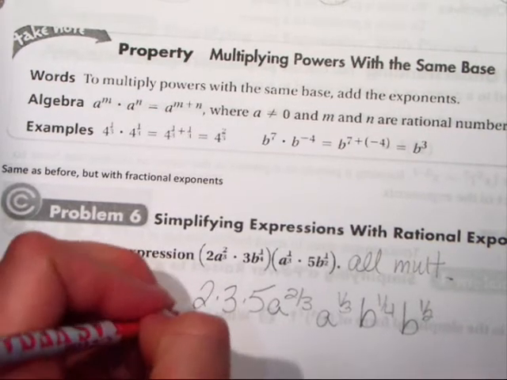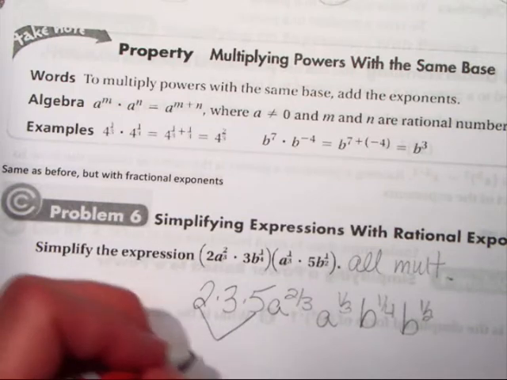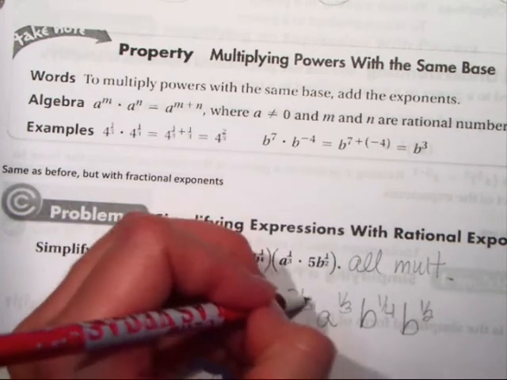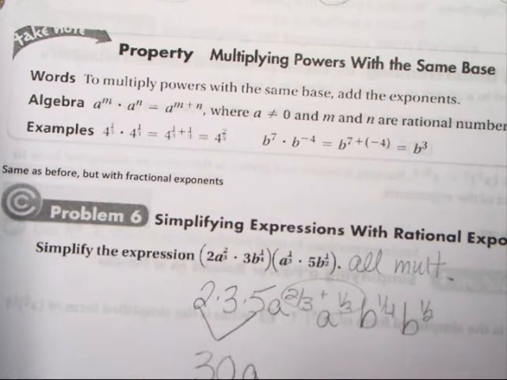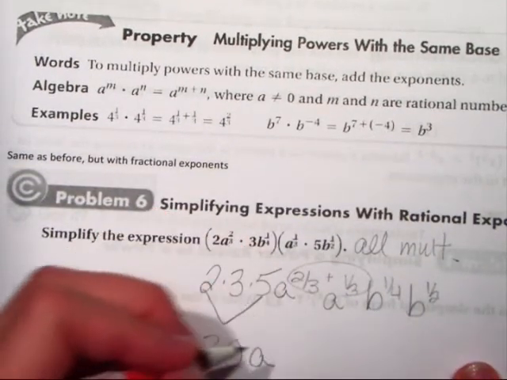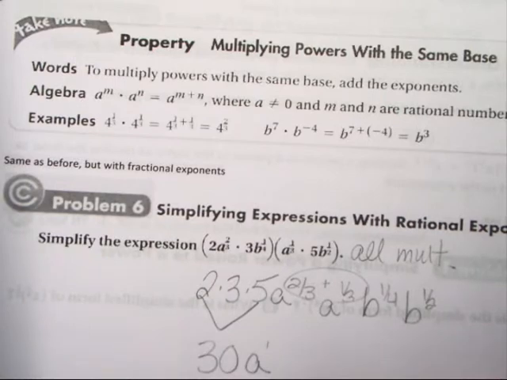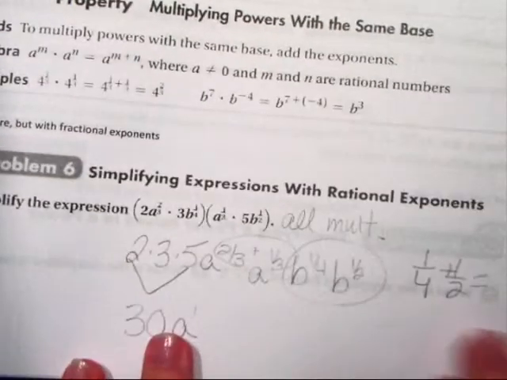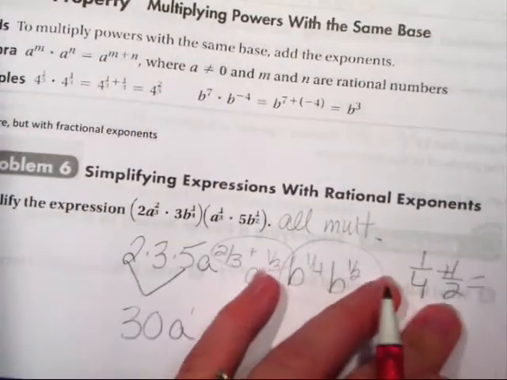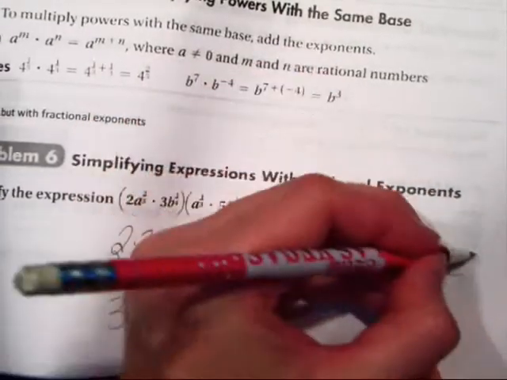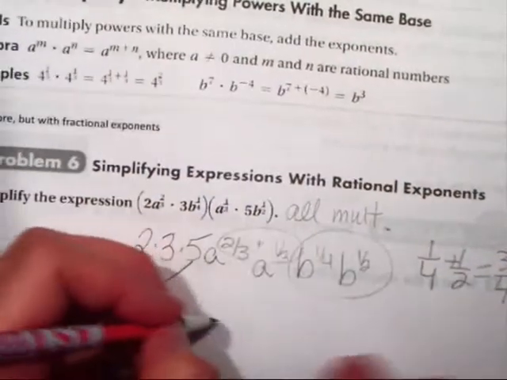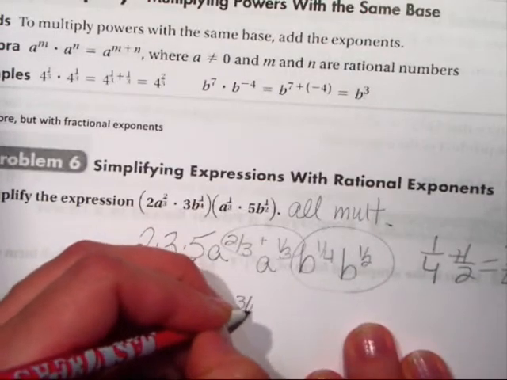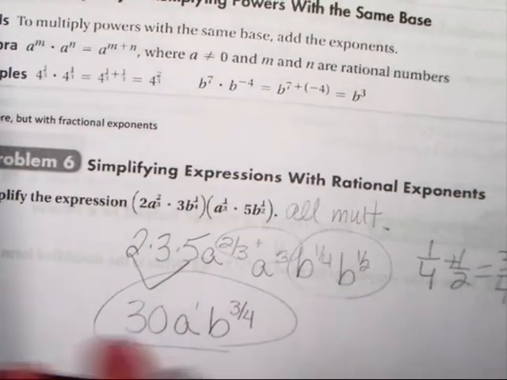We do it now. 2 times 3 times 5 makes 30. Now add these exponents for the a's. 2/3 and 1/3 makes a whole, so you can put a 1 there, but it's implied. B to the 1/4 and b to the 1/2. Well, let's see. 1/4 plus 1/2 makes 3/4. You guys are going to be wonderful with fractions by the time you're done with honors algebra, I promise. If not, then get there.